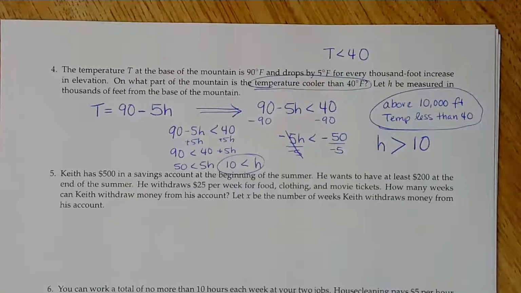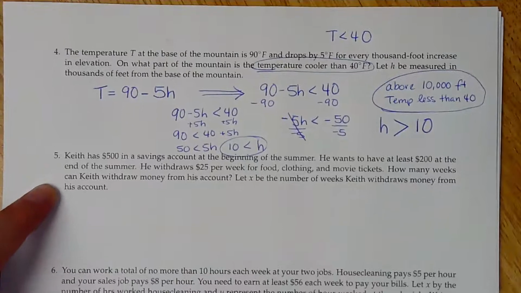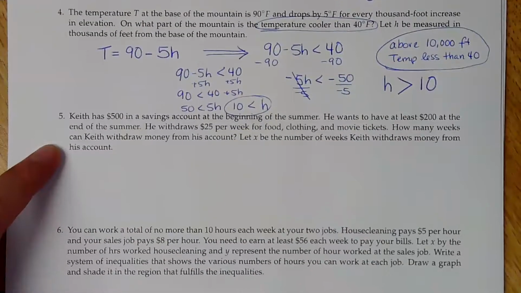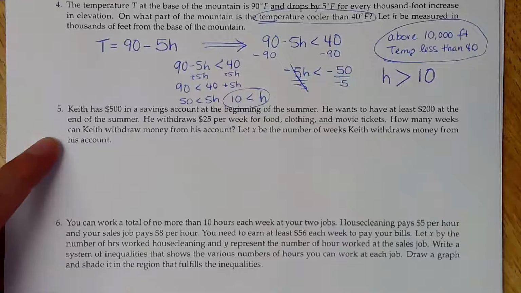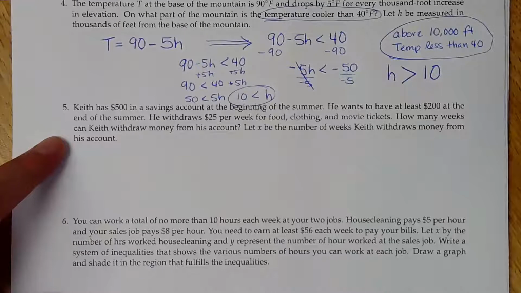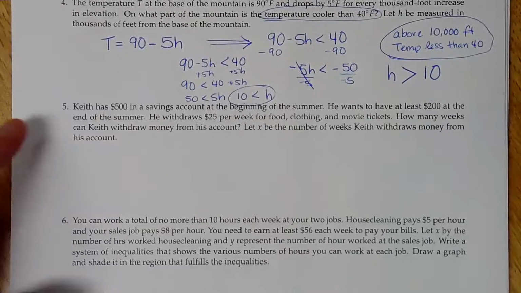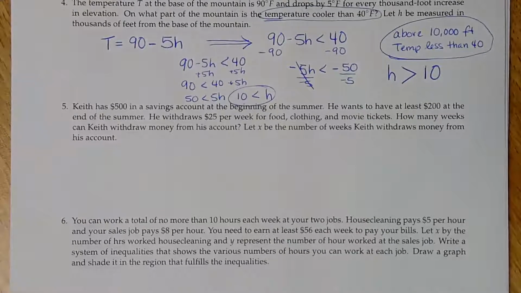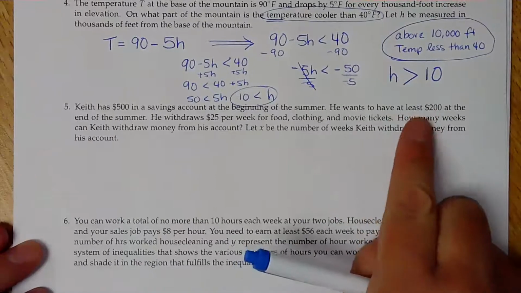Okay, I would like you to pause the video and give this next one a try. So Keith has $500 in a savings account at the beginning of the summer. He wants to have at least $200 left in the account. He's going to pull out $25 a week for food, clothing, and movie tickets. I suspect that Keith probably does not live in the year 2020 because I don't think $25 is going to get you very far. But we'll go with it anyway. So how many weeks can Keith withdraw money from his account until he hits this mark of 200?